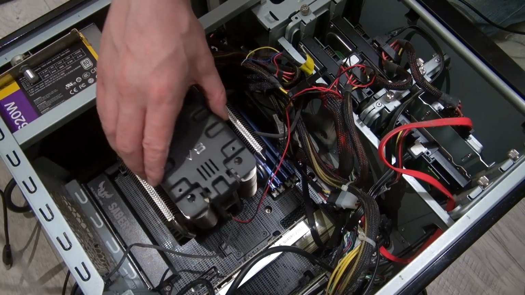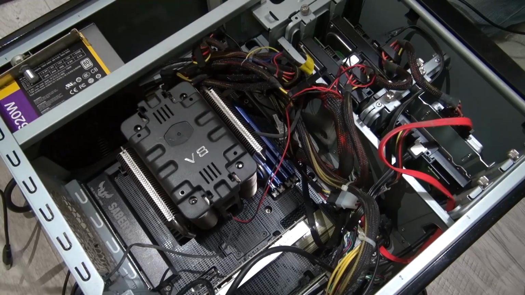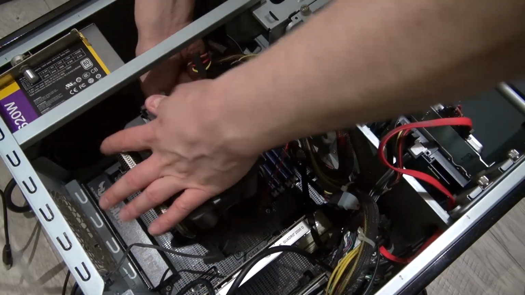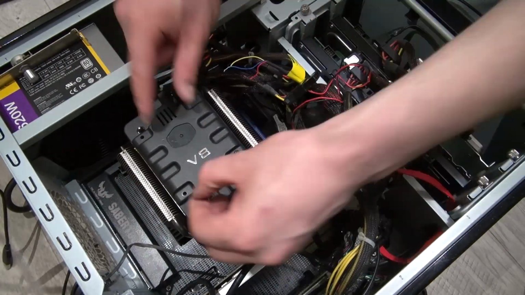Okay, so since everything works, I'm going to go ahead and take this panel and reattach it. Push it in so it snaps together, and then put all 4 screws back into place.